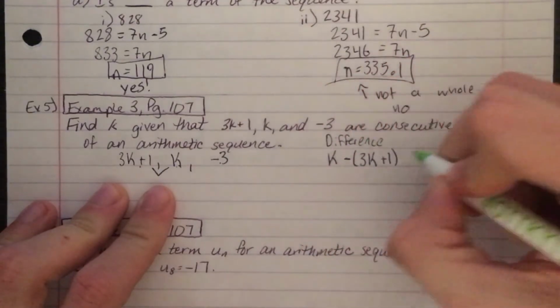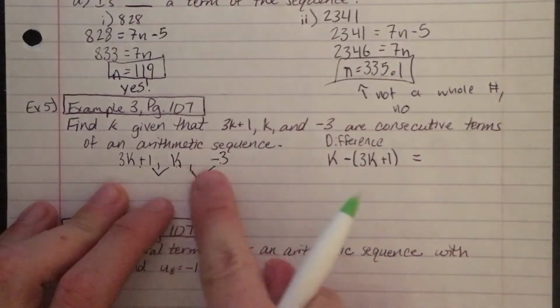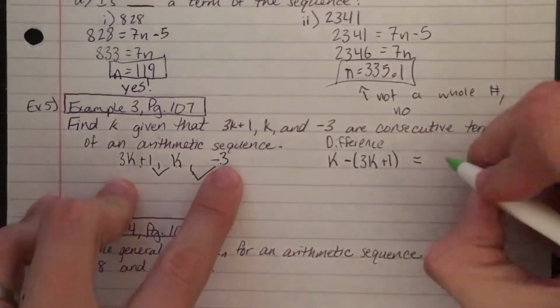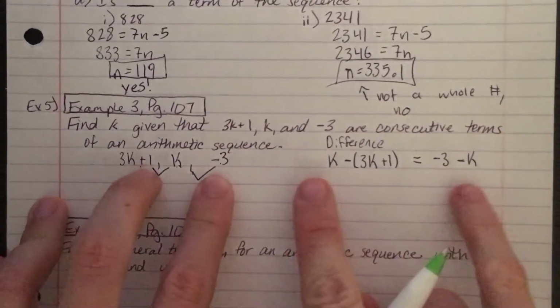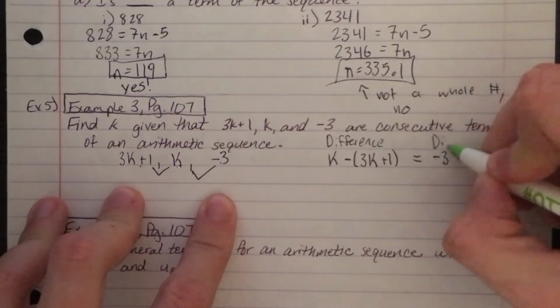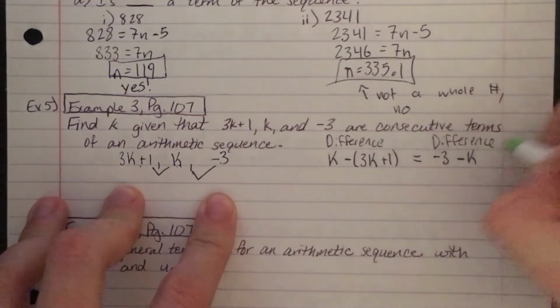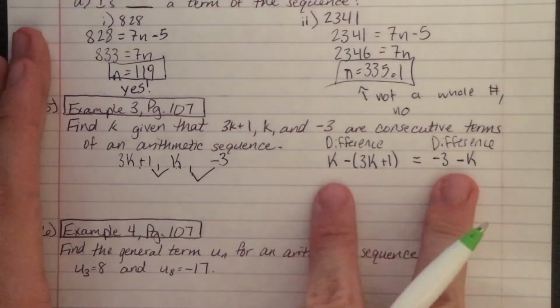And since it's a common difference, it should be the same as the distance between these two numbers, so I'm going to say -3 minus k. Now these two distances should be the exact same if this is truly arithmetic. So we've just got to solve an equation here.